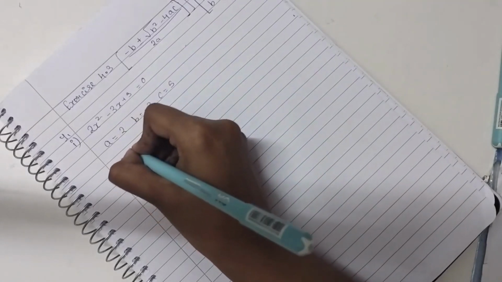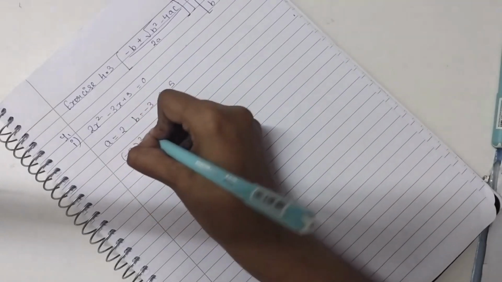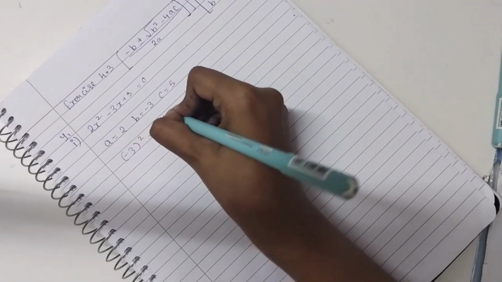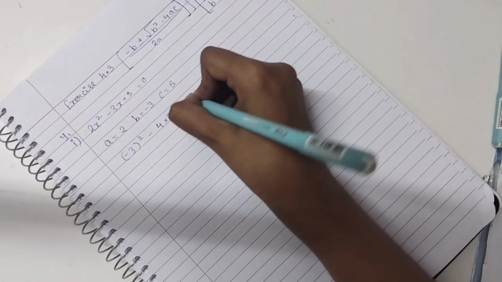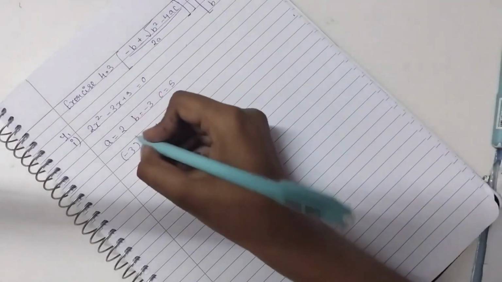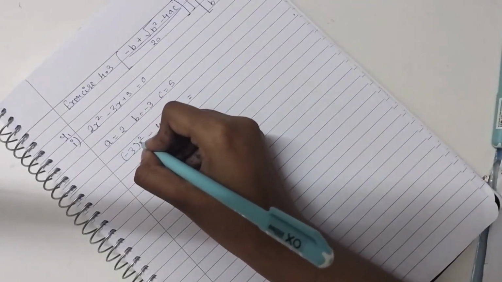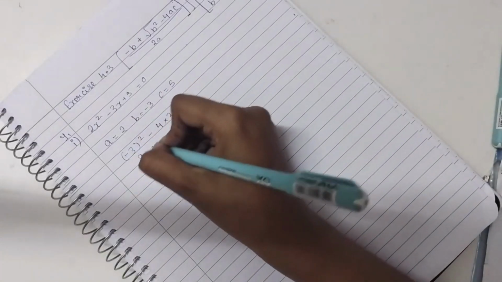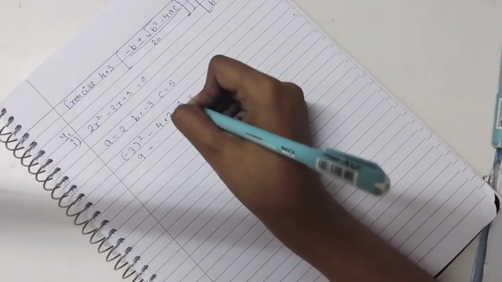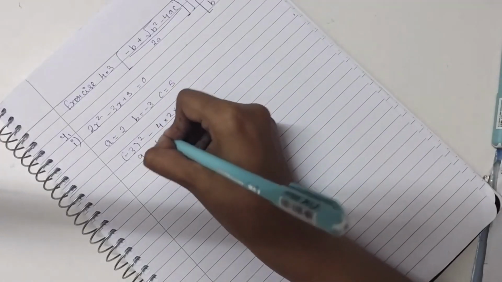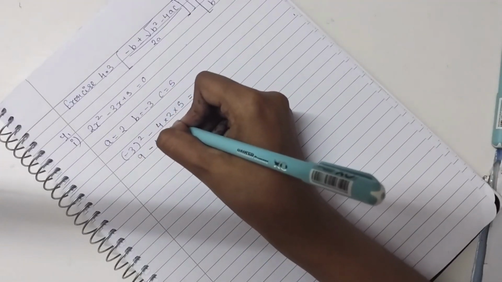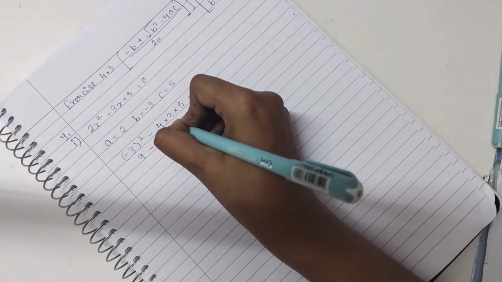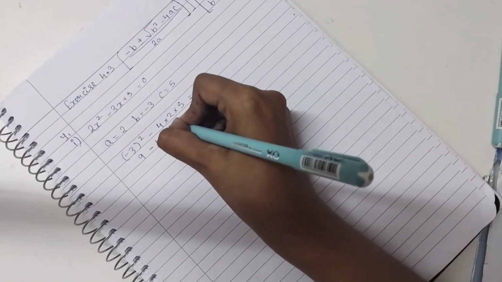So negative 3 squared minus 4 times a, which is 2, times c, which is 5, is equal to. So negative 3 squared is 9, minus 4 2s are 8, and 8 5s are 40, which is less than 0, as the answer will be negative.